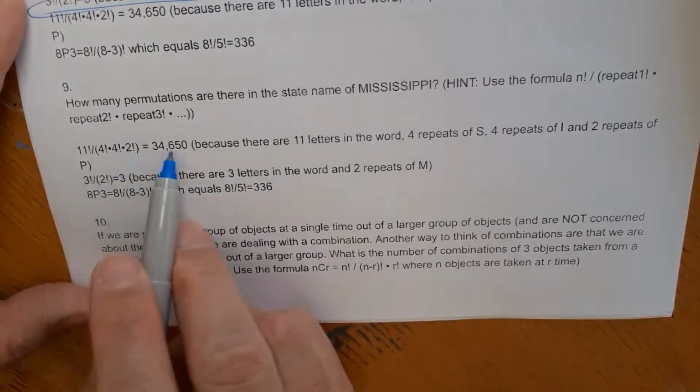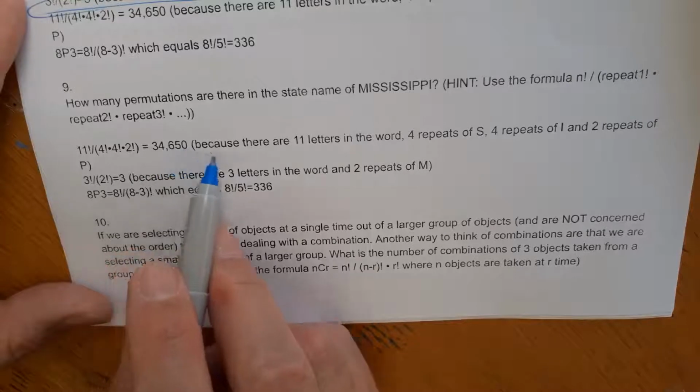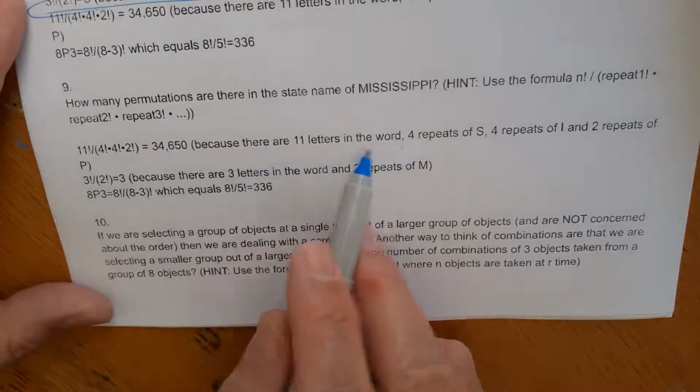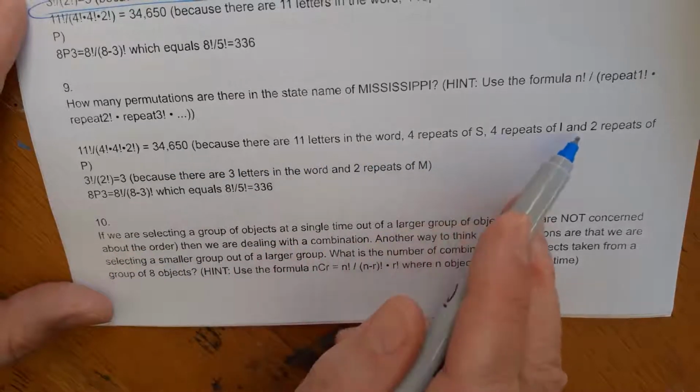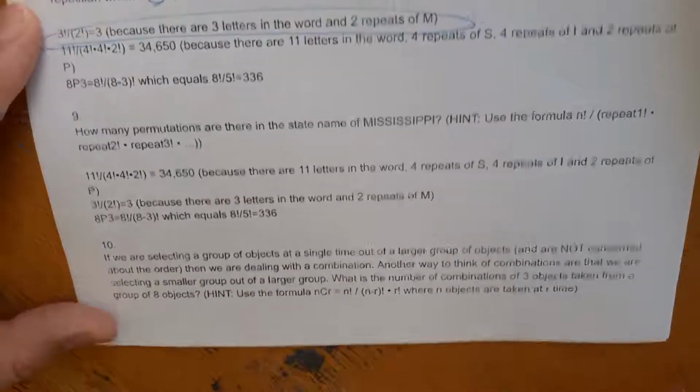It comes out to 34,650 options because there are 11 letters in the word, 4 repeats of S, 4 repeats of I, and 2 repeats of P. Let's do it on the calculator.